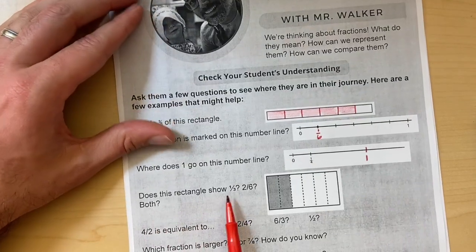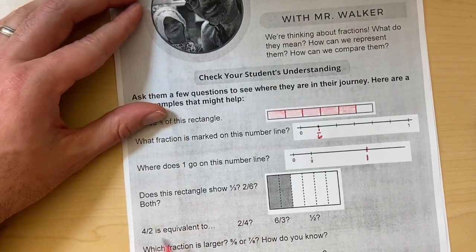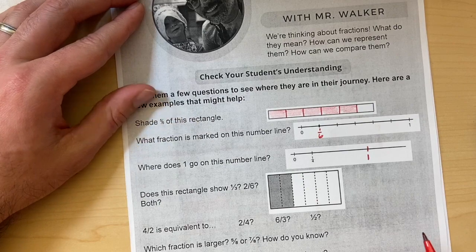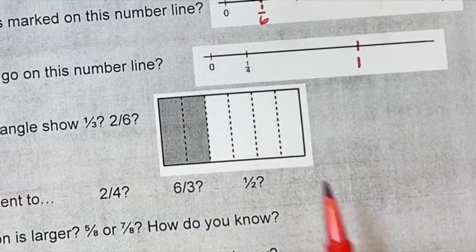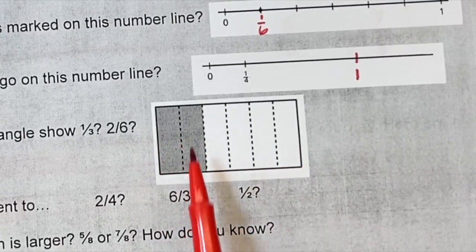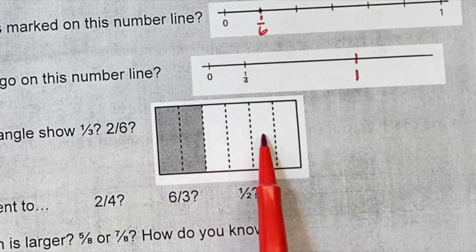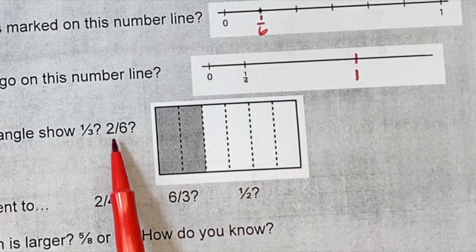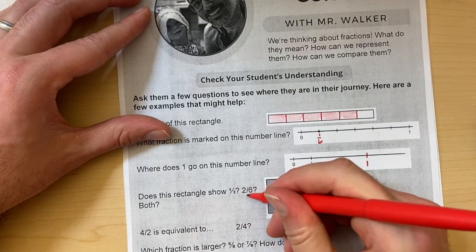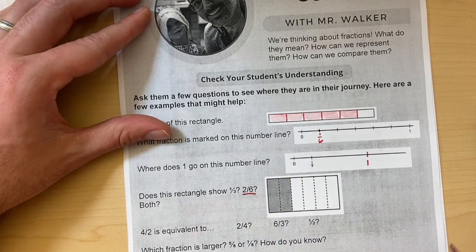Does this rectangle show 1/3, 2/6, or both? It shows both for sure. And that's what we want them to see. We want them to see that this is a whole and it does have 1, 2, 3, 4, 5, 6 parts. And so it has 2 of them shaded, so it definitely is 2/6. But we also want them to see that it can also show 1/3, right?